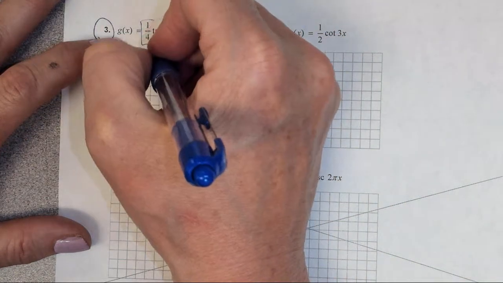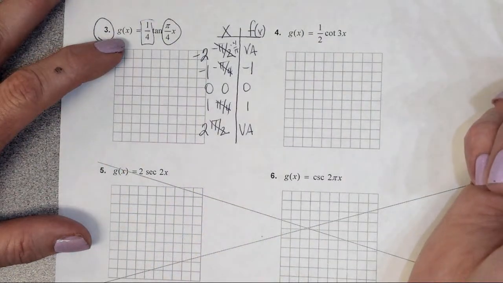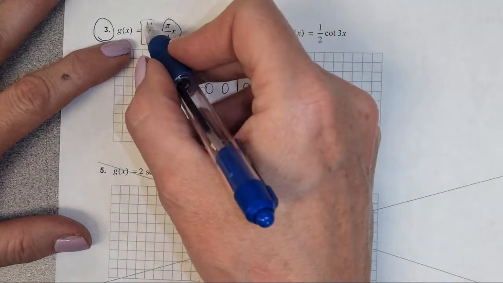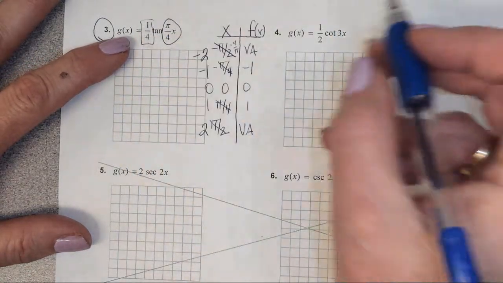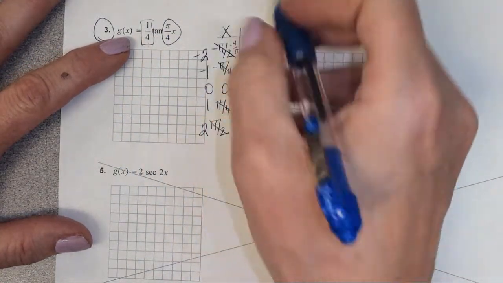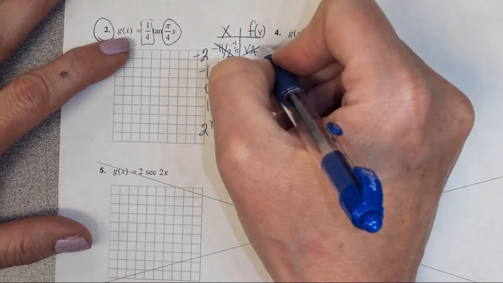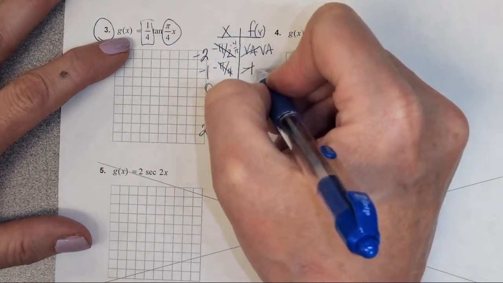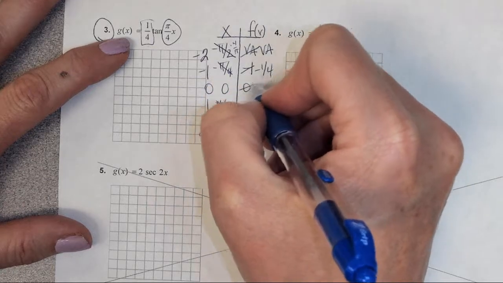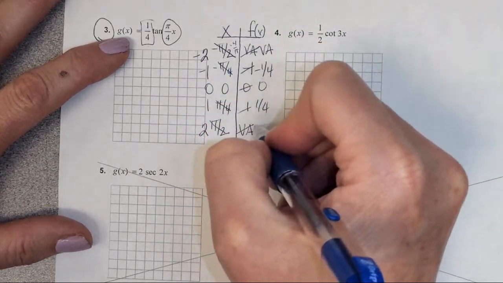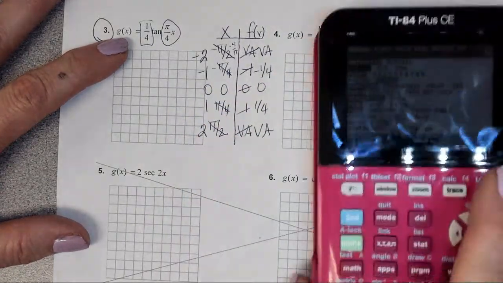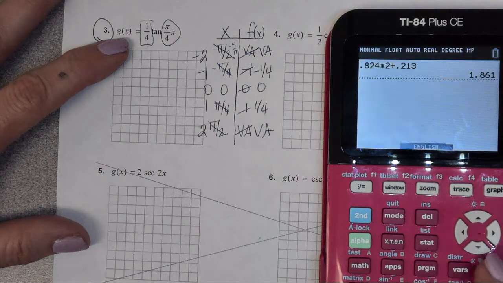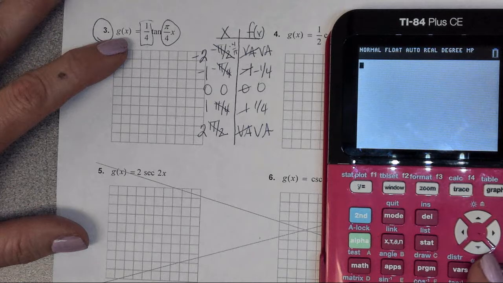What does this do now? That changes our verticals, and it changes our amplitude. That's called the amplitude as well. So I would multiply all of my y's by 1/4. So this would still be a vertical asymptote. This would be negative 1/4. See how that works? So it doesn't affect the undefined. No, because undefined times anything is still undefined.